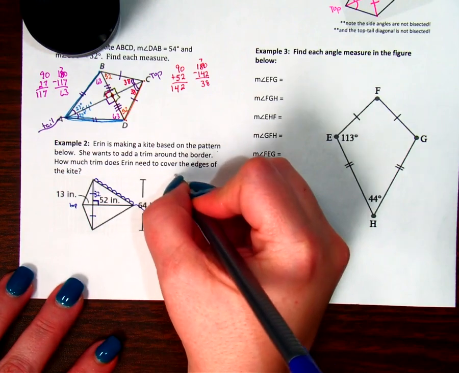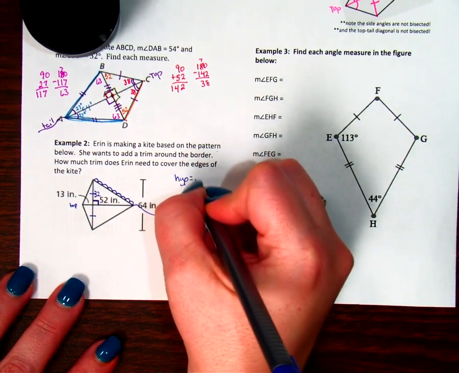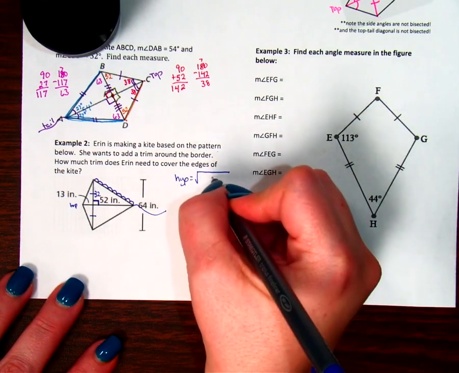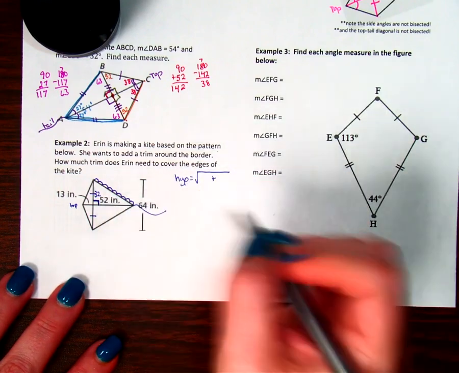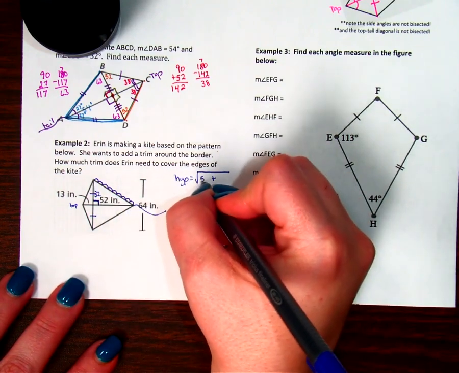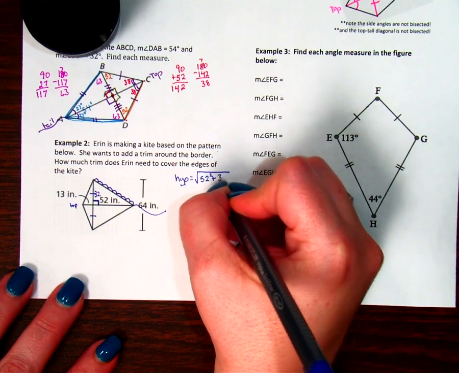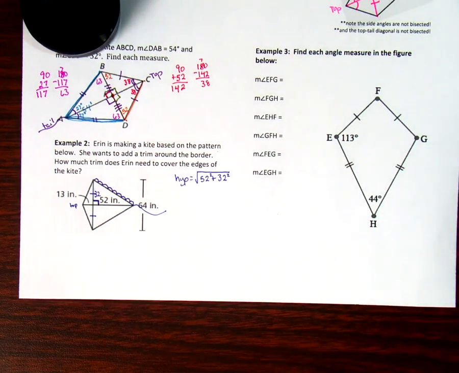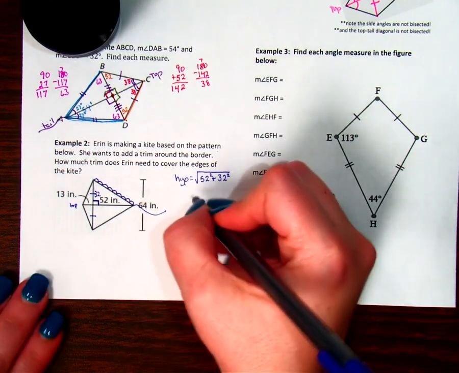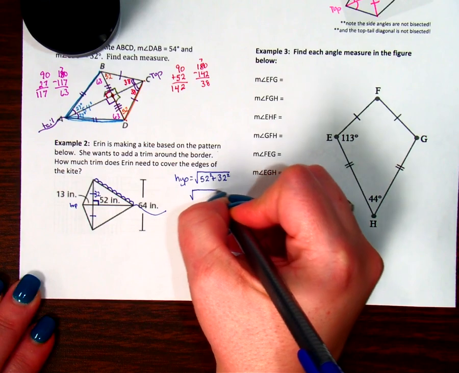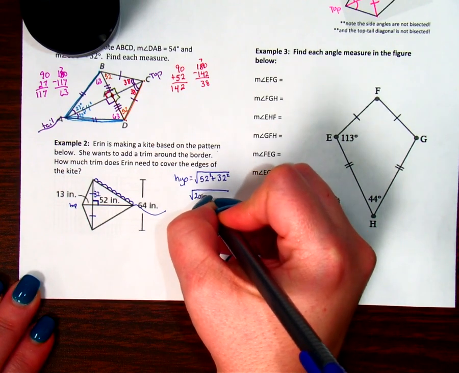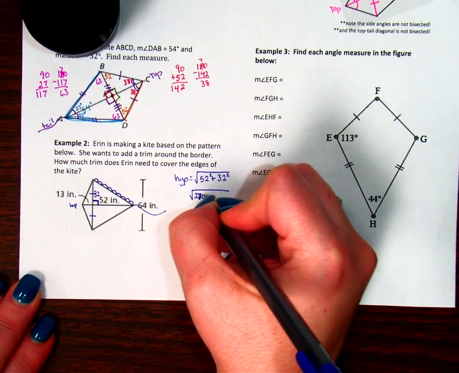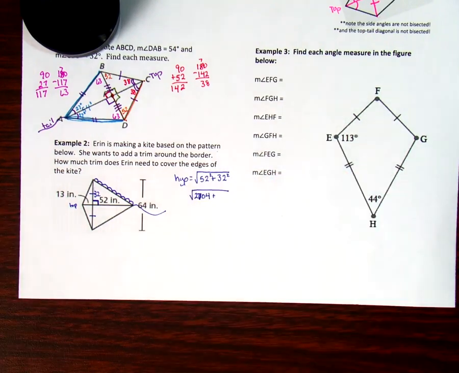If I'm trying to find the hypotenuse, I'm going to add in my square root. My two numbers are 52 and 32. I put the bigger one in first always. And that's going to be 52 squared, which is 2,704. And 32 squared is 1,024.